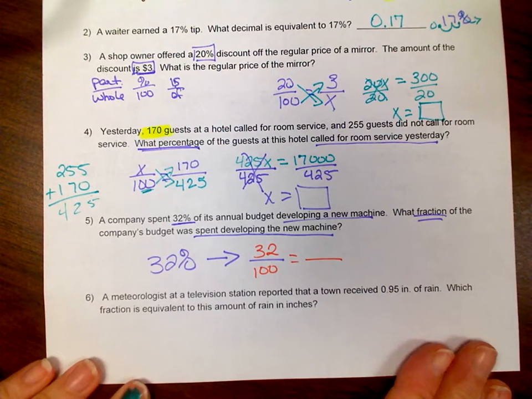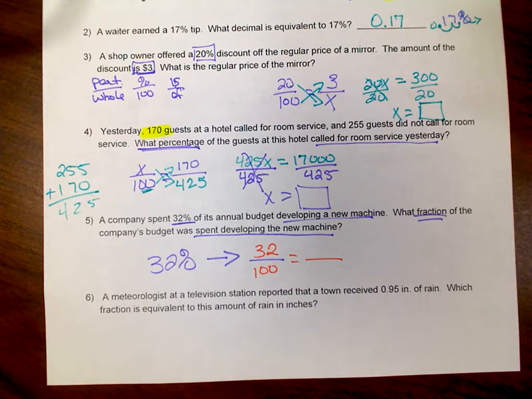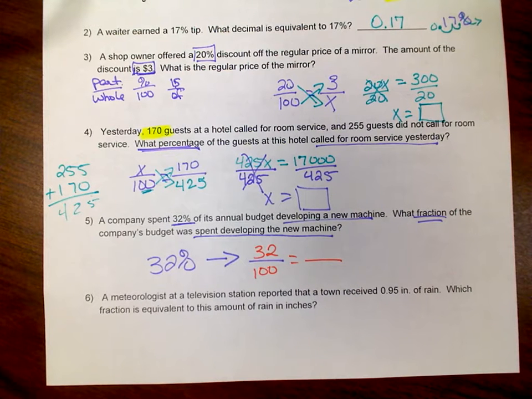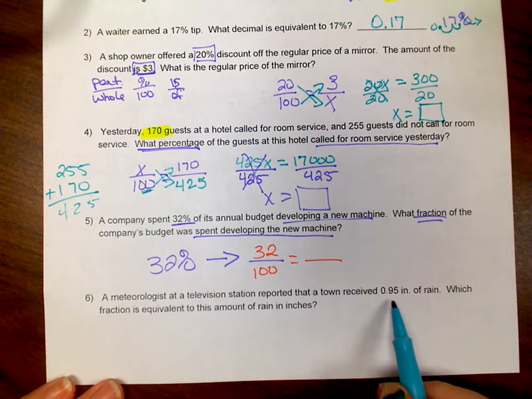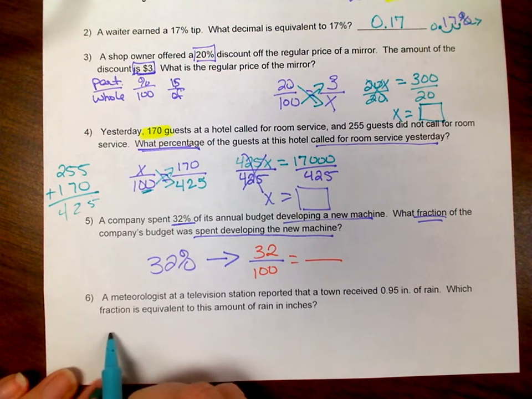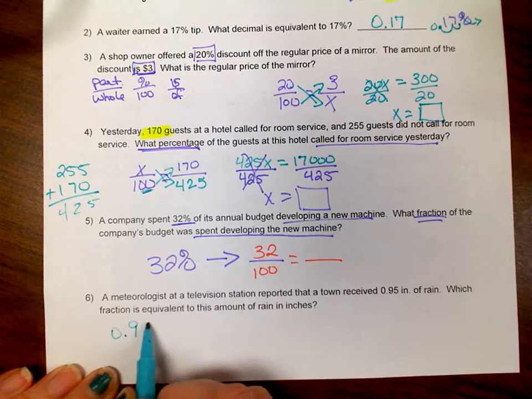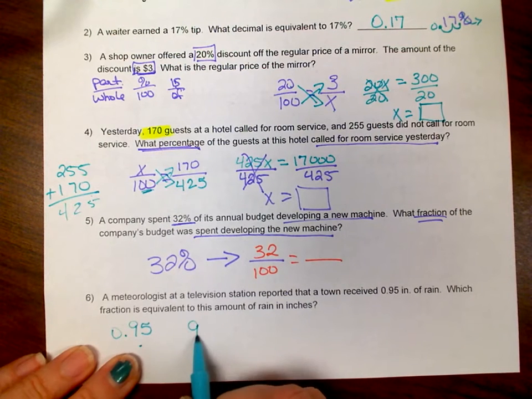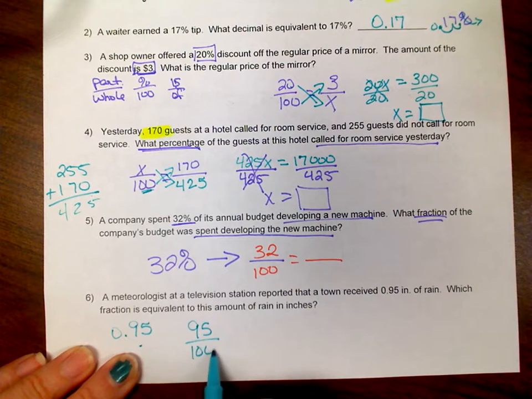Number 6. A meteorologist at a television station reported that a town received 0.95 inches of rain. Which fraction is equivalent to this amount of rain? So now I'm wanting to turn this into a fraction. This is your tenths, hundredths, 95 hundredths, so you would simply write 95 over 100.